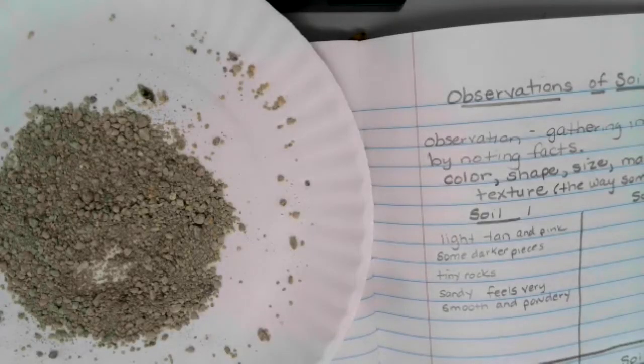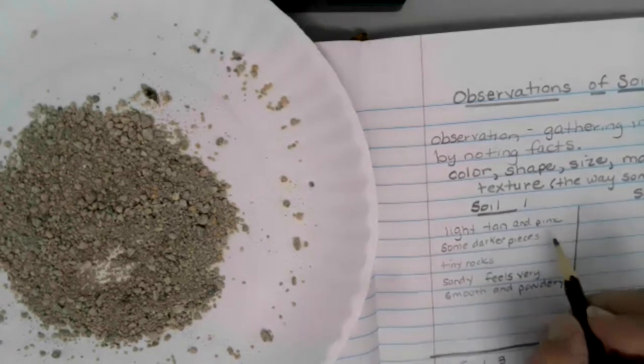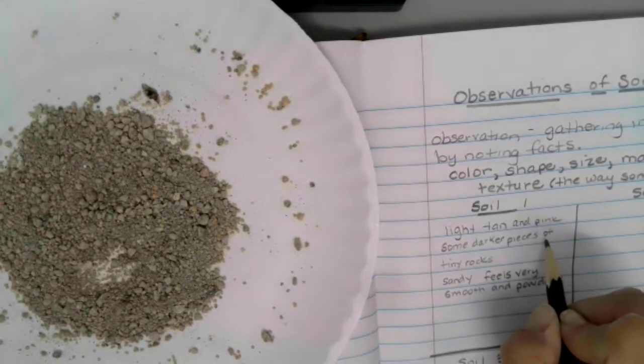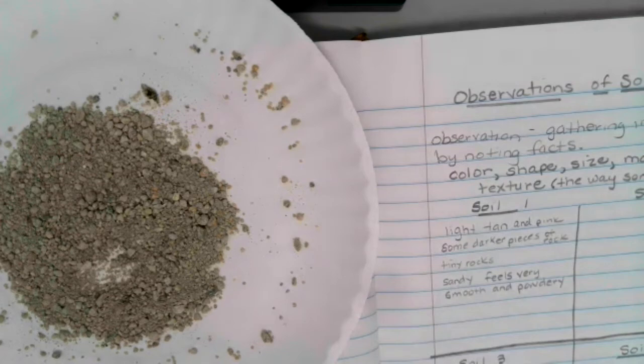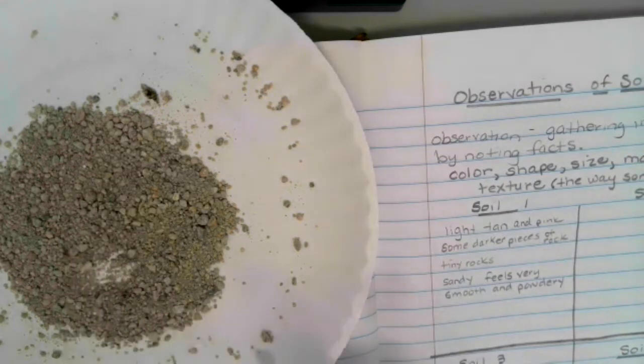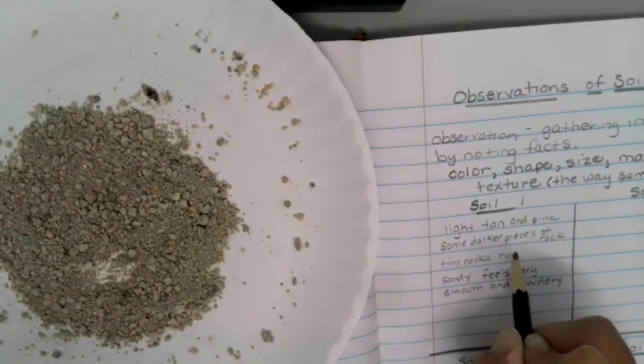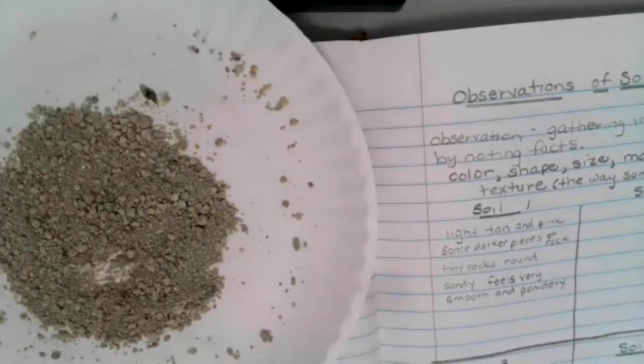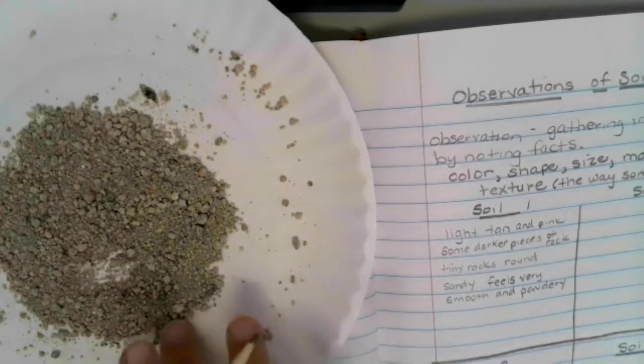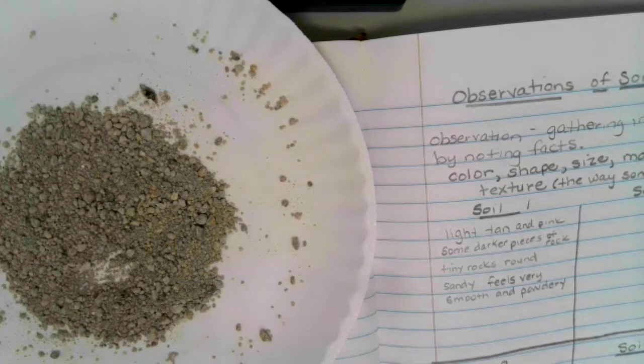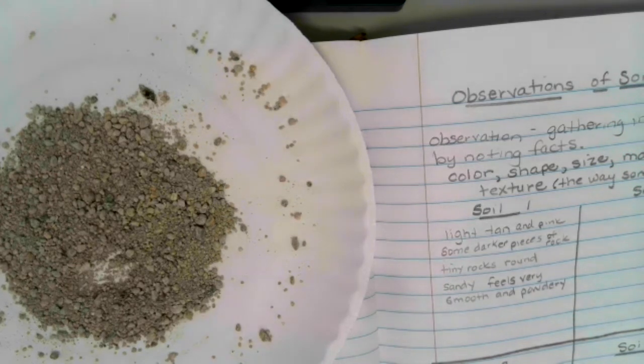Okay, so I made my observations. And some of the observations I made said light tan and pink in color. So I talked about the color that I saw. Some darker pieces of rock, tiny rocks. So I said I thought there were tiny rocks, and they're mostly round. And this is the one thing that you can't do right now. I said that it's sandy and it feels very smooth and powdery.